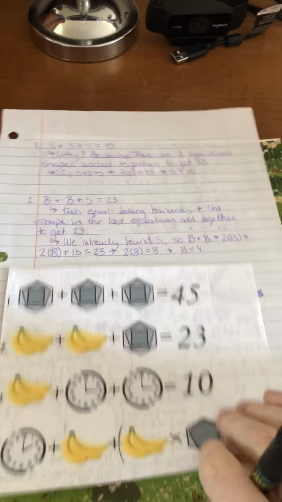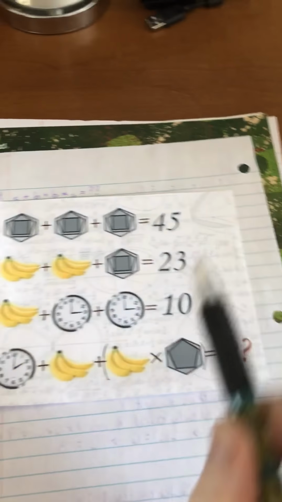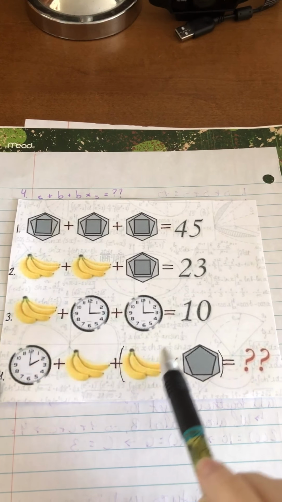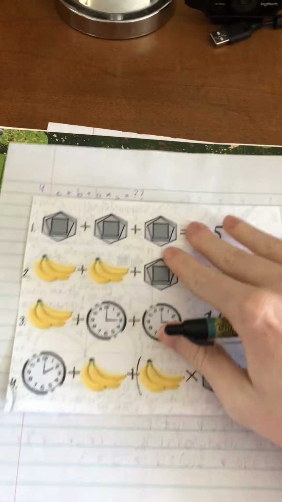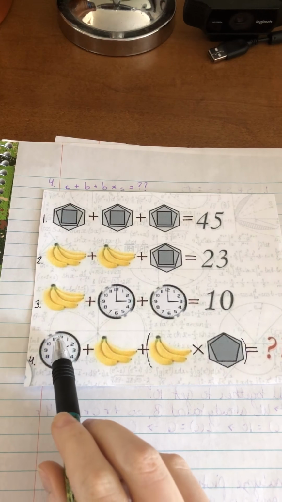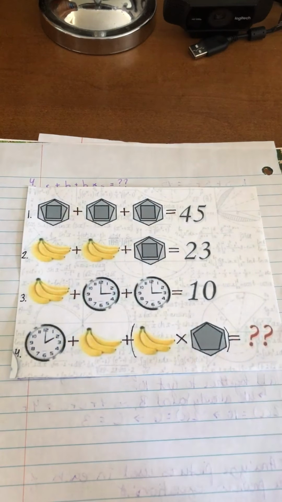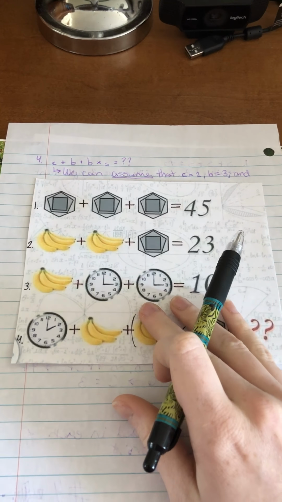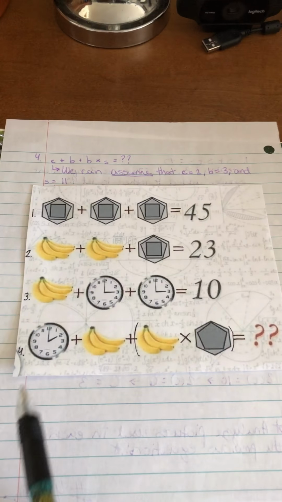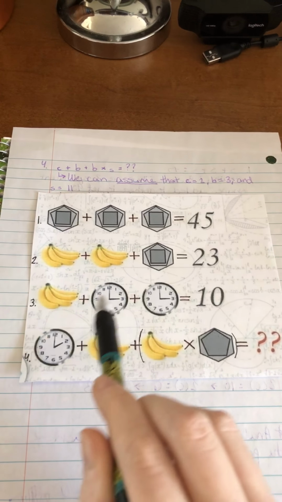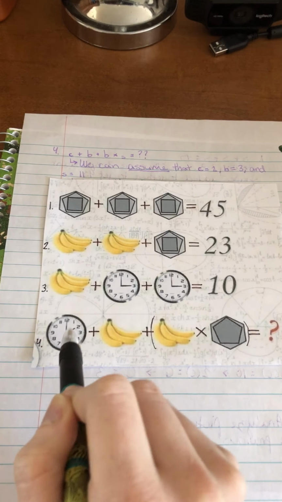So now that we got that out of the way, you go to number 4. Number 4 is basically c plus b times s. I changed it to lowercase since they're not the same as above, if you look closely. As you can tell, this clock is at 2 o'clock instead of 3. This only has 3 bananas instead of 4, and this is missing the square. So because of that, and because we analyzed the other ones, we can assume that this clock is equal to 2 because it's at 2 o'clock, just like this clock is equal to 3 because it's at 3 o'clock. So we can assume its value is 2.